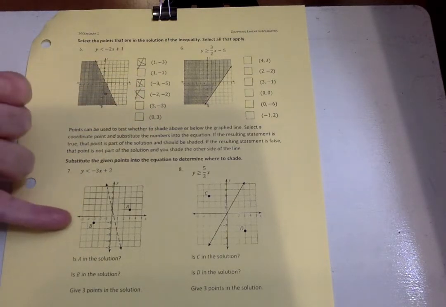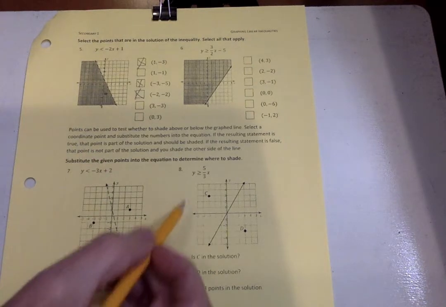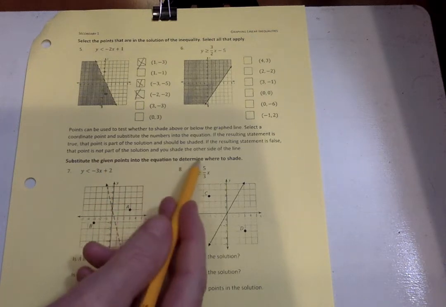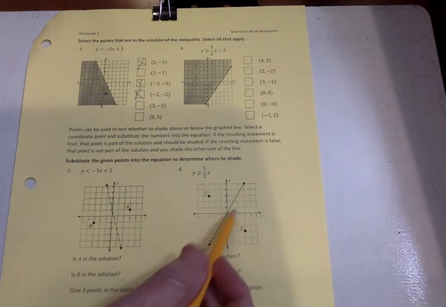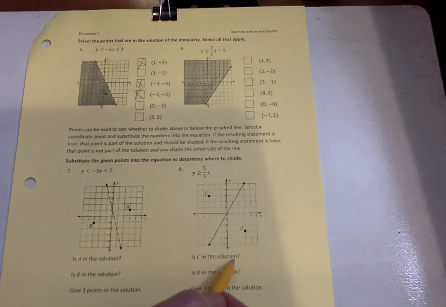I will go ahead and do either 7 or 8. I don't know what's harder. I can go ahead and do this. Substitute the given points into the equation to determine where to shade. So here we have two boundaries. We don't know if we should shade the top or the bottom. So we're going to find out, is C in the solution?